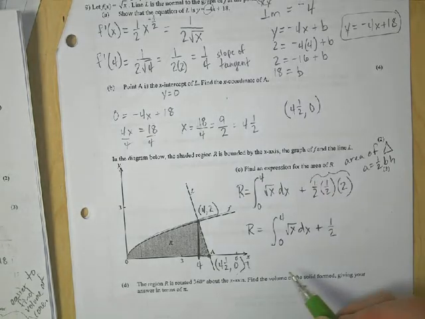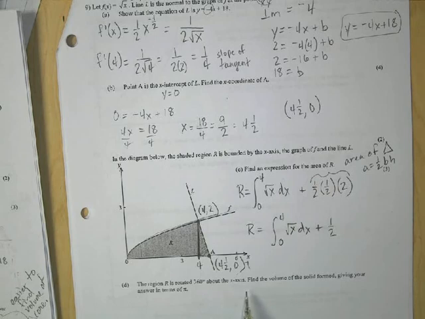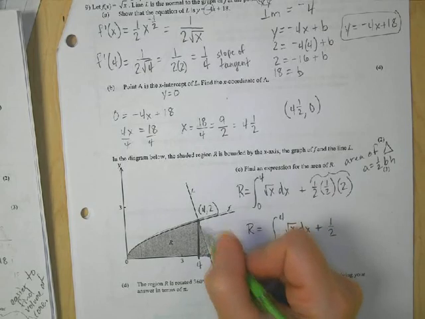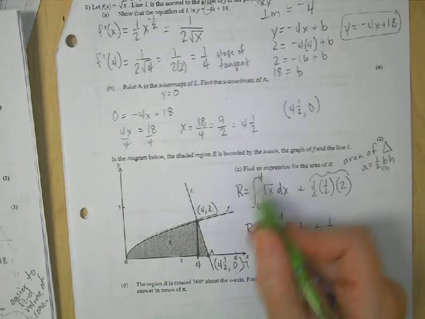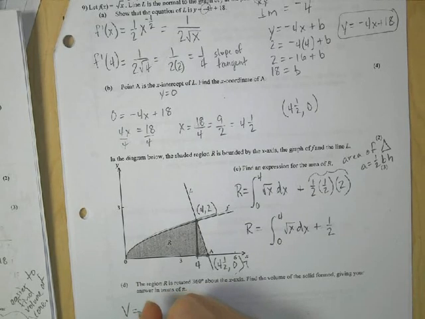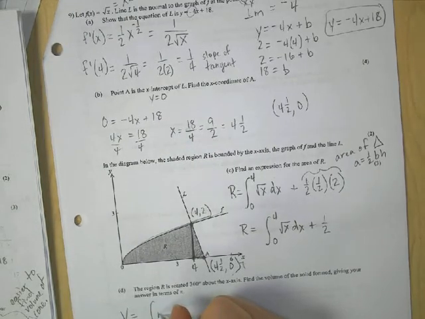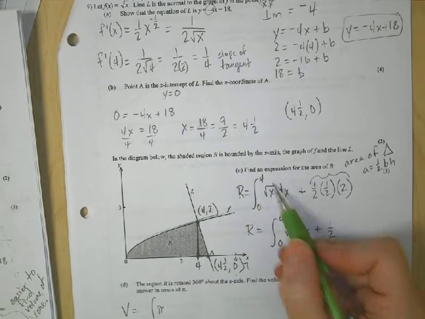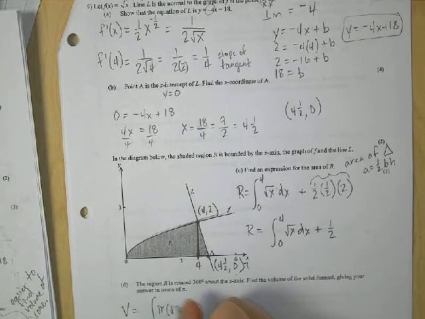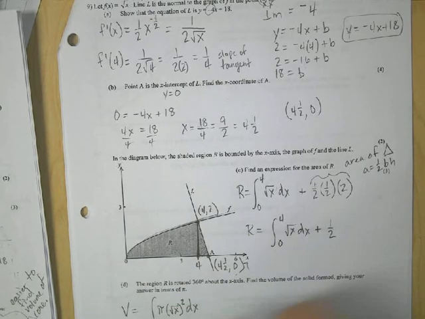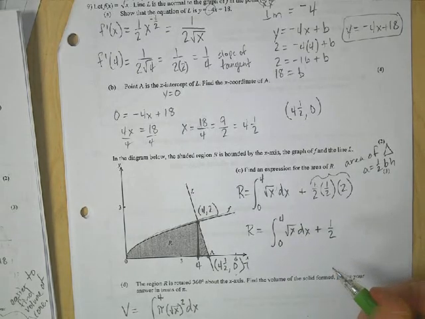Instead, what they want us to do is the region R is rotated 360 degrees around the x-axis. Find the volume. All right, so we're going to find the volume. Now, to find the volume of this first part, I'm just going to do that first. So the volume is going to be equal to, from our formula packet again, remember it says the integral of pi y squared. Y is my function. So times the square root of x squared dx. And then I'm going from 0 up to 4. Okay, 0 up to 4. And then that would be this part.